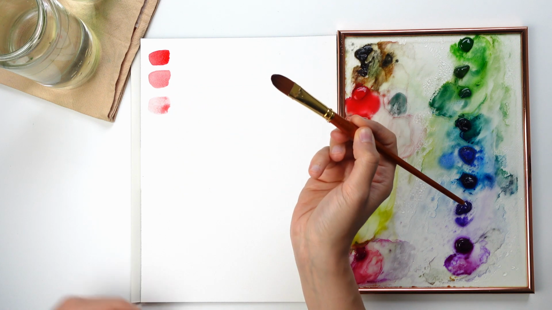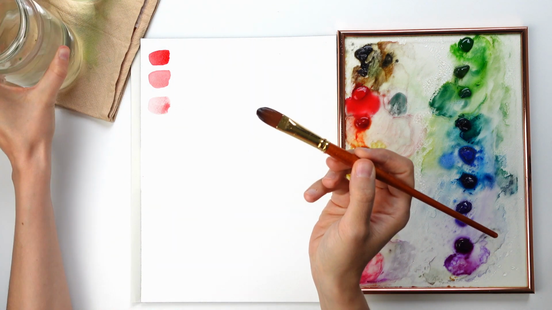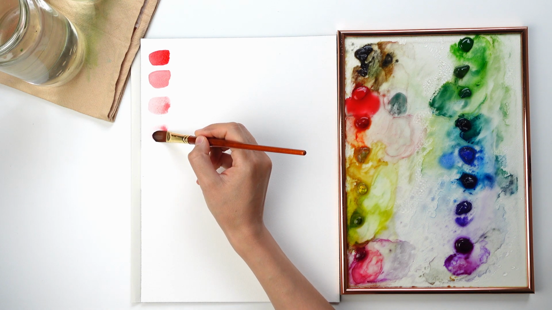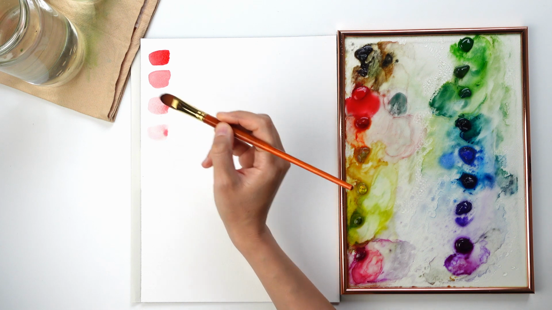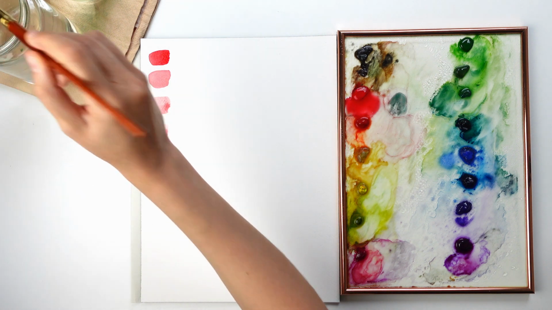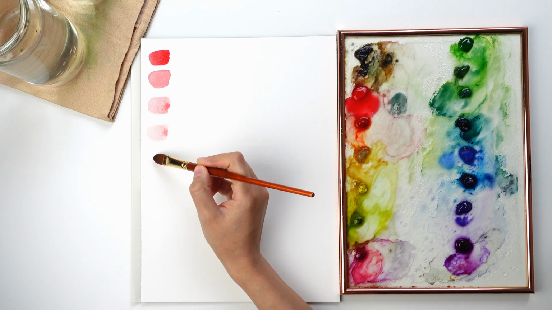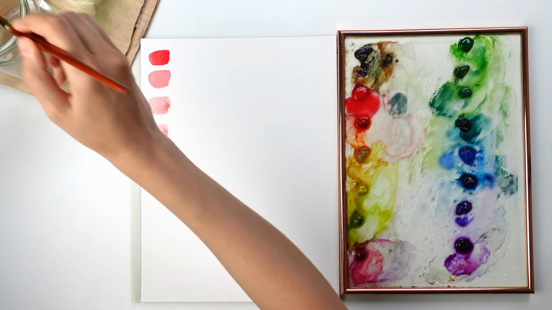If you have your color with a little bit of water and the most concentrated amount of color, you will have the darkest color value, the darkest sort of color you can obtain with that pigment. By removing part of the pigment in the cup of water, you will have lighter color values of the same color.